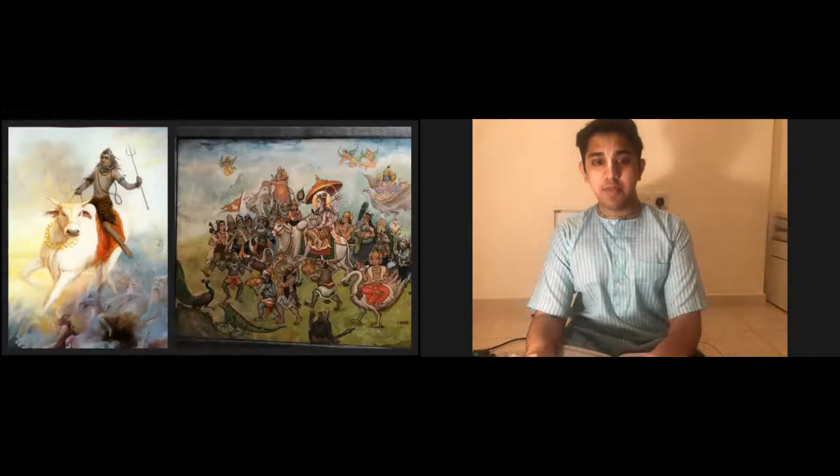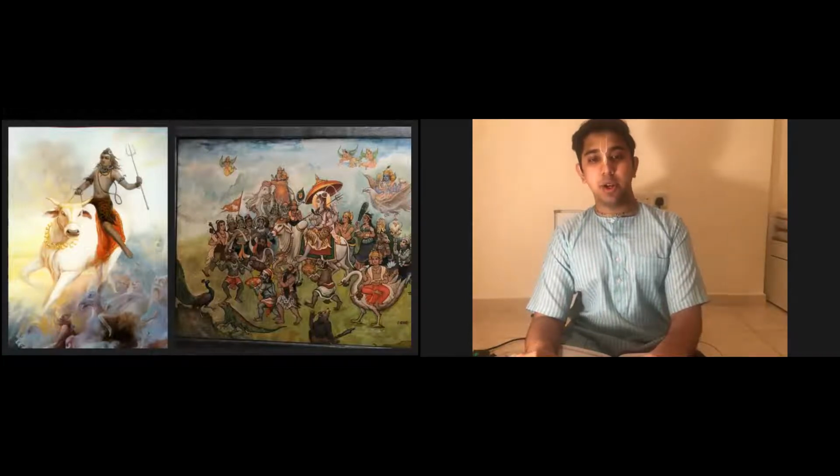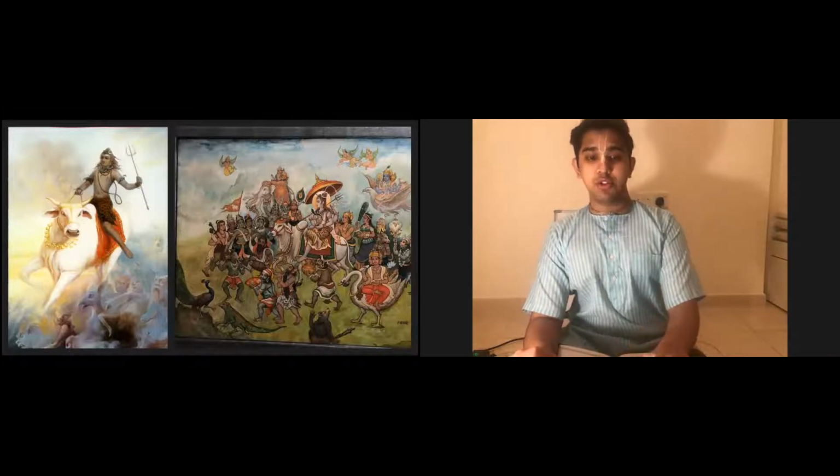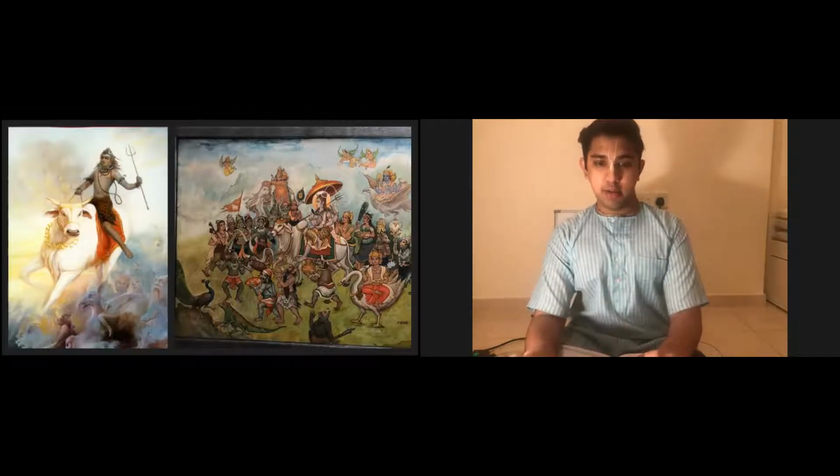In Vitala, as I mentioned, Lord Shiva is present with all his associates, which are ghosts and Rakshasas and Yakshasas. So as you can see, they're all present around him.